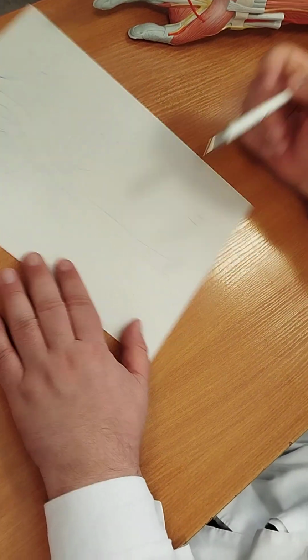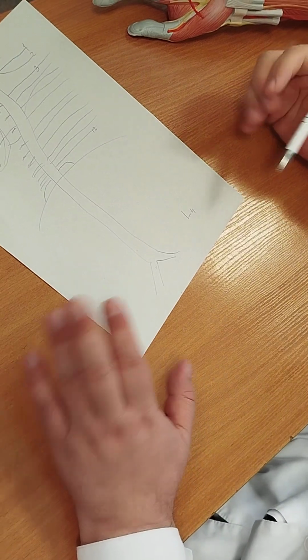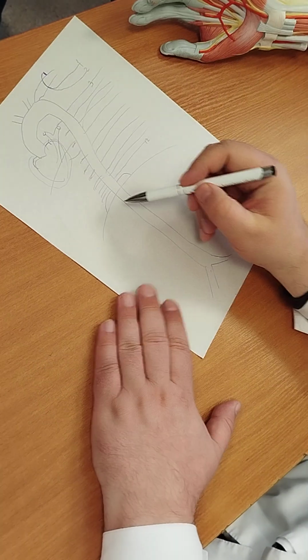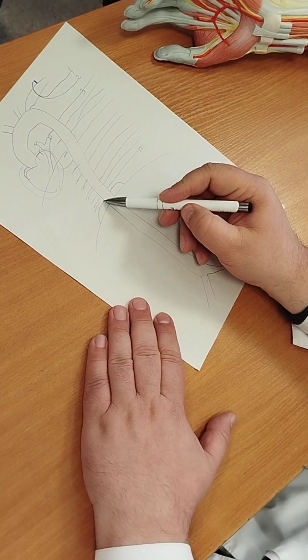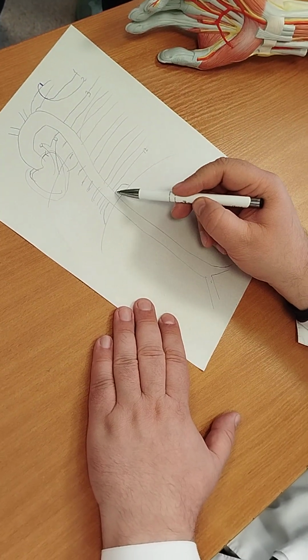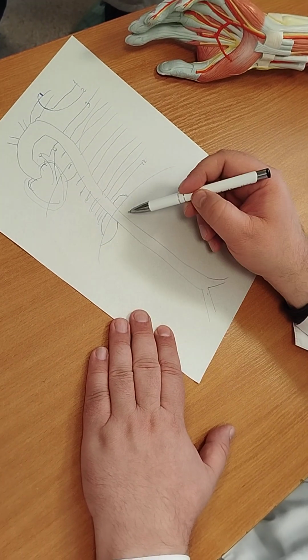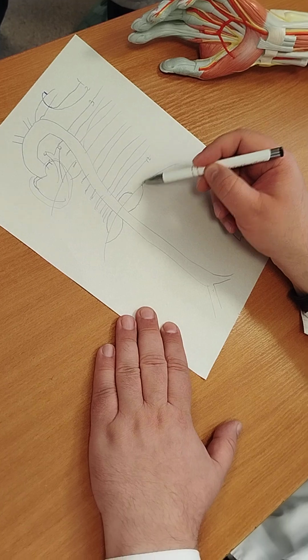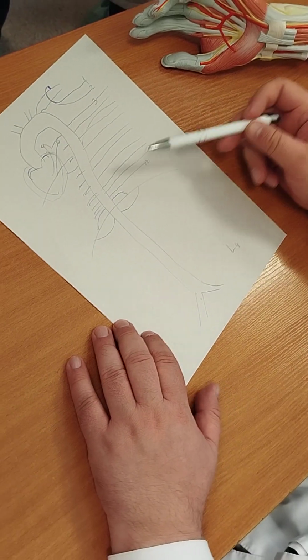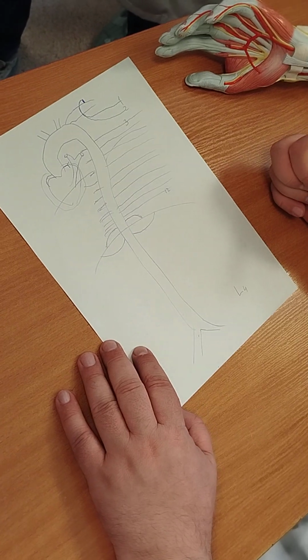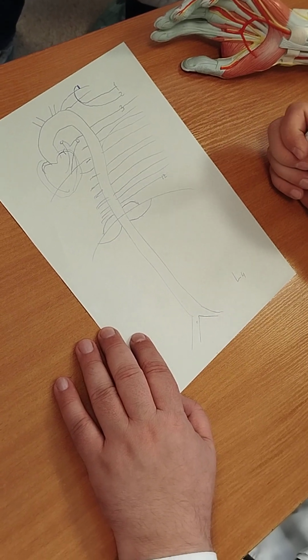Now abdominal part of aorta. Abdominal part of aorta the same gives parietal and visceral branches. If you remember, it was arteria phrenica superior, and from abdominal aorta we have arteria phrenica inferior. Both of them supply diaphragm, and another two arteries also supply diaphragm.